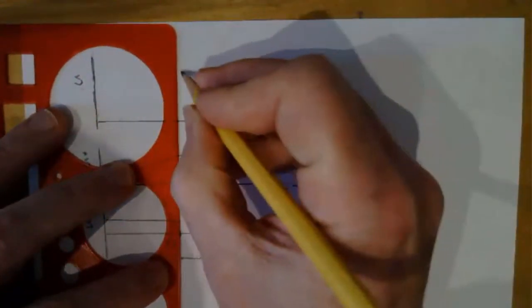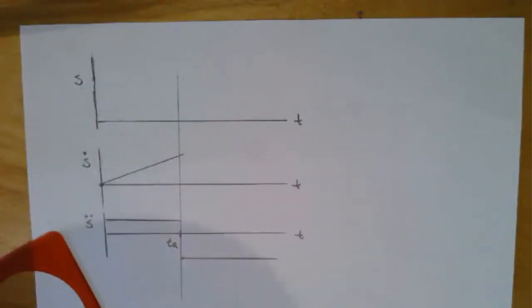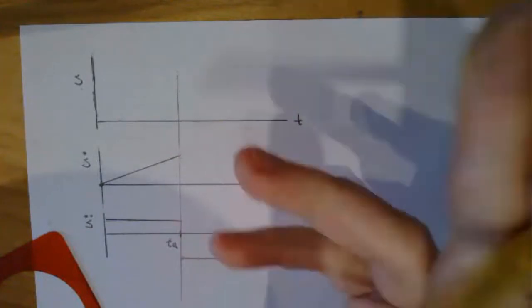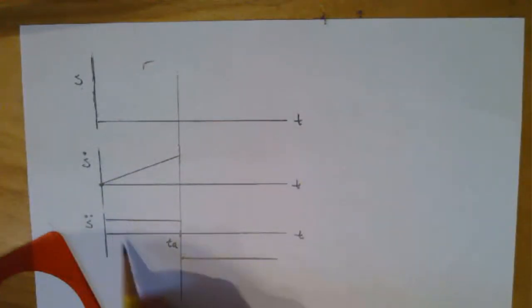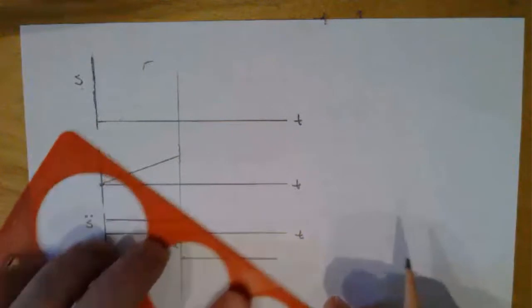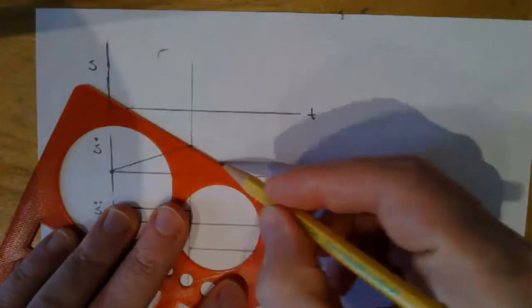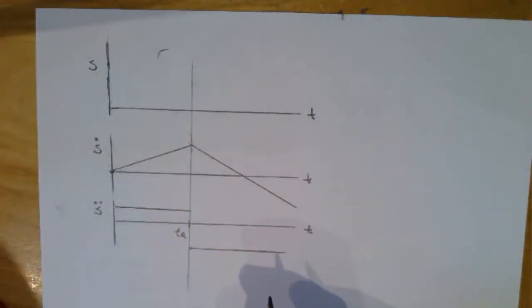We'll call this ta right there. So s dot is growing up until ta, and then at time ta, s double dot becomes a negative constant, so s dot after time ta has to decrease at a constant rate, like so.